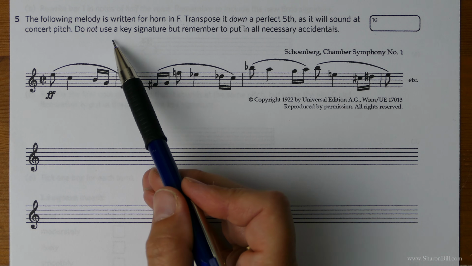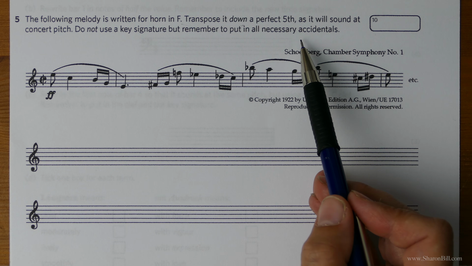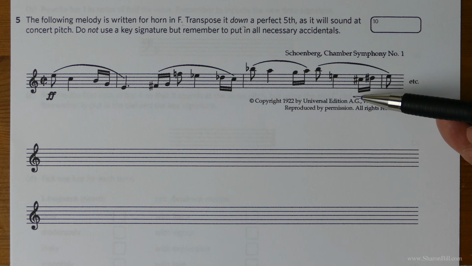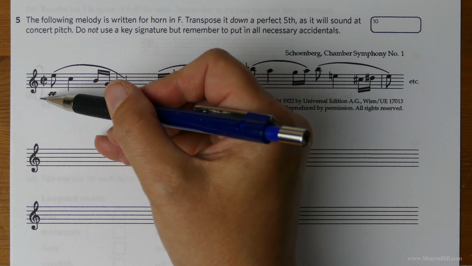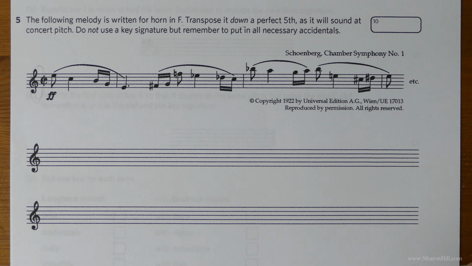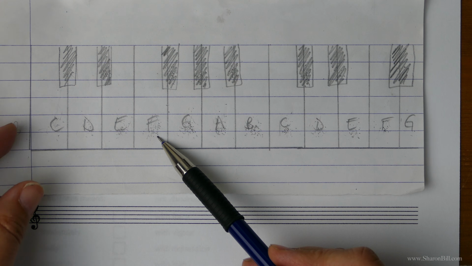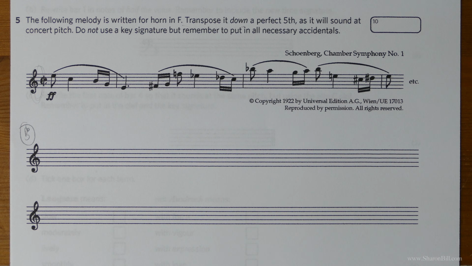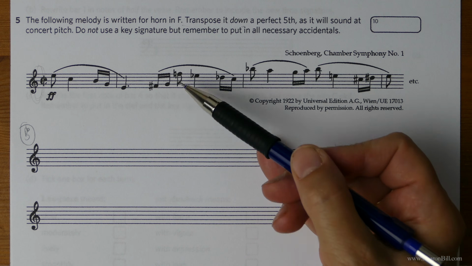It says do not use a key signature, but remember to put in all necessary accidentals. So we need to think about what key signature would be in place, and we need to include that, and then we need to also address all of these extra accidentals as we go along. So at the moment we could consider that we're in C major, which has no sharps or flats, and if we count down 5 notes, 1, 2, 3, 4, 5, that takes us to F major. And so we need to think about B flats as a key signature. However, because we're not required to write a key signature, every time we see a B, we're going to have to consider it should be a B flat unless we're told otherwise.